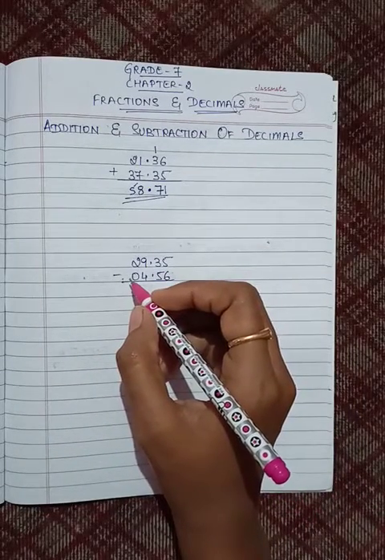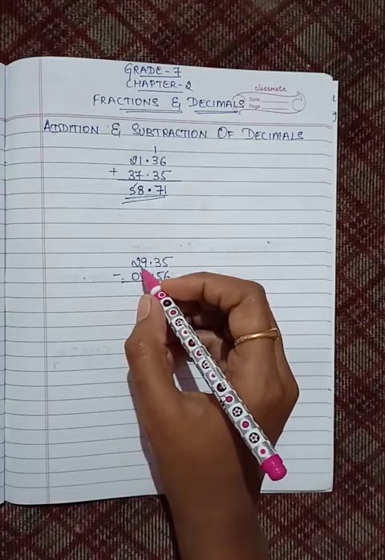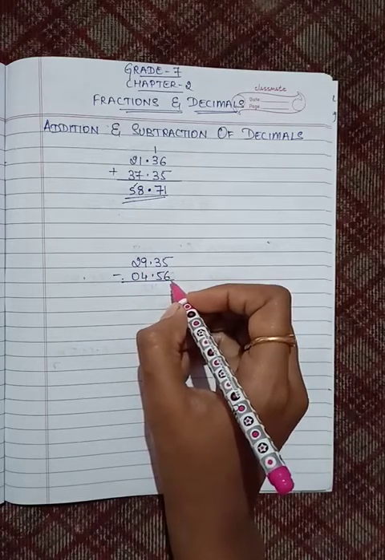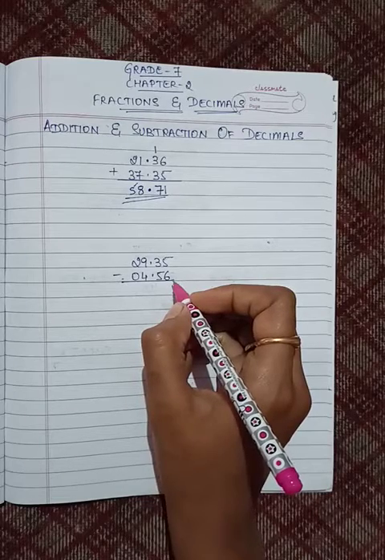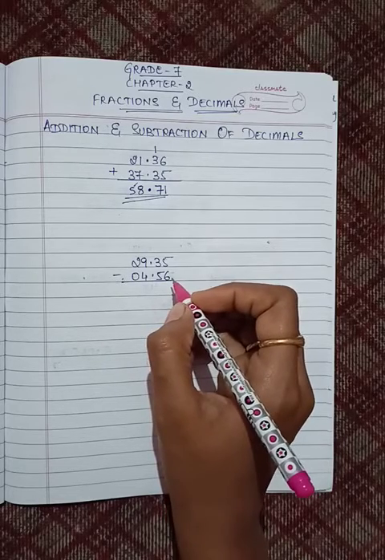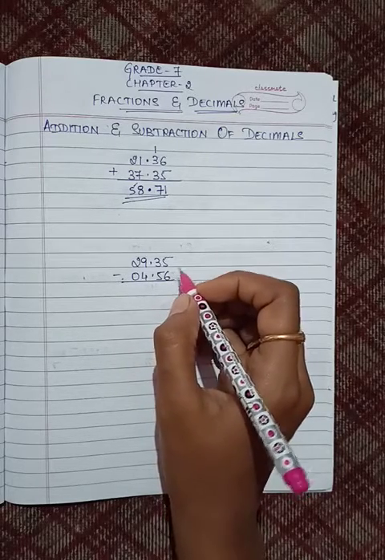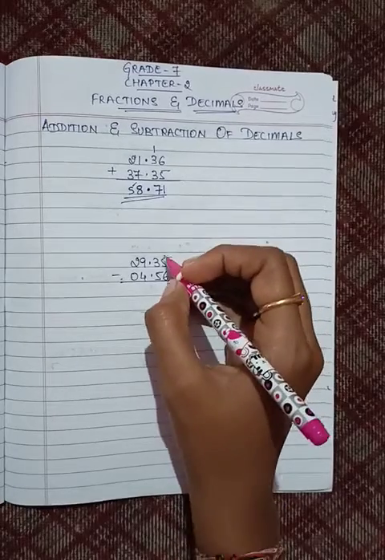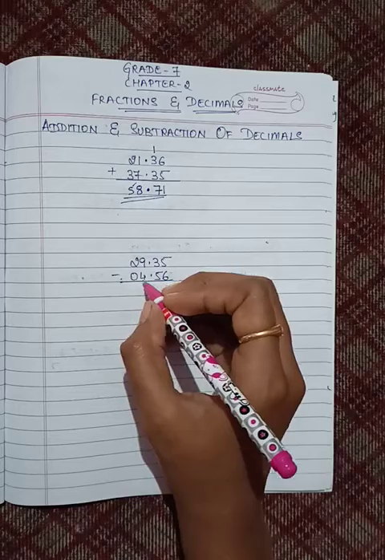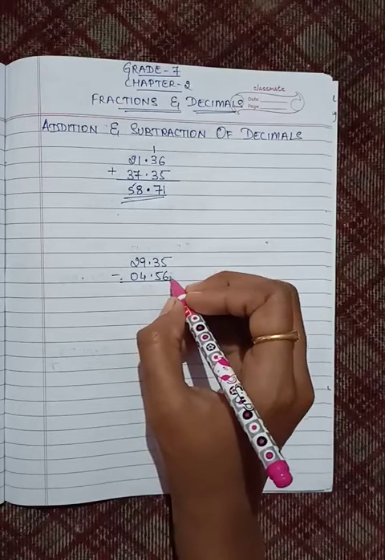We have to always place the bigger number above the smaller number. This is the correct method to enable ourselves to get the right answer. So let me start subtracting. 29.35 minus 04.56.